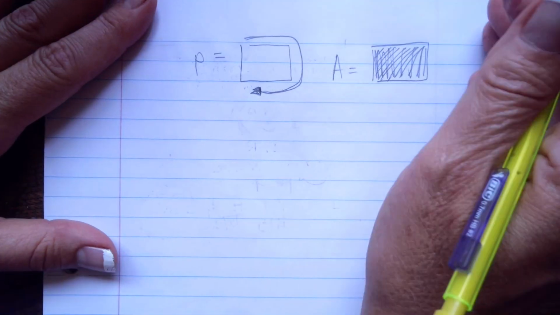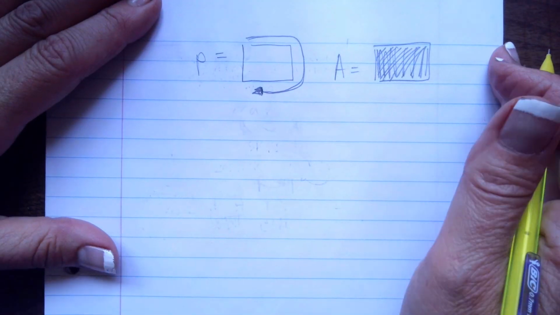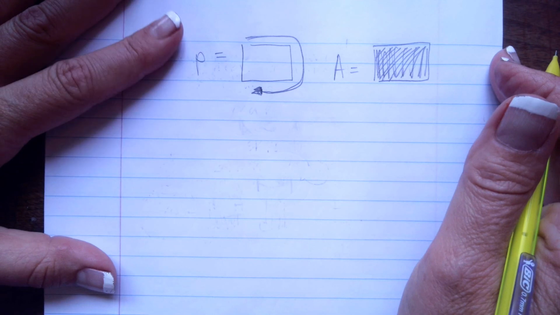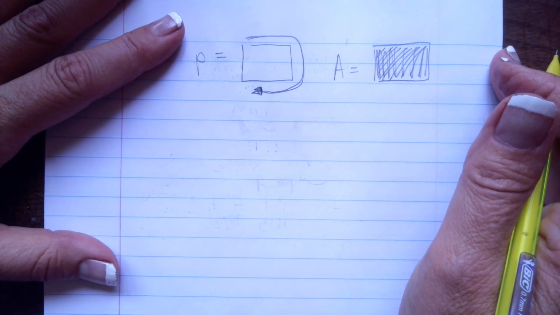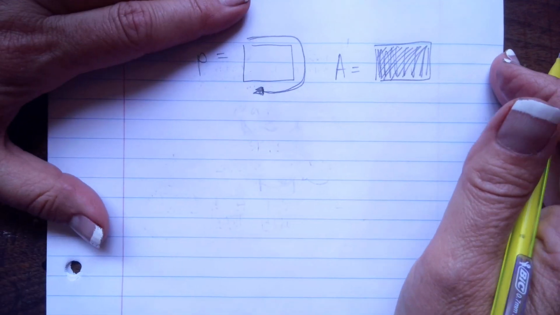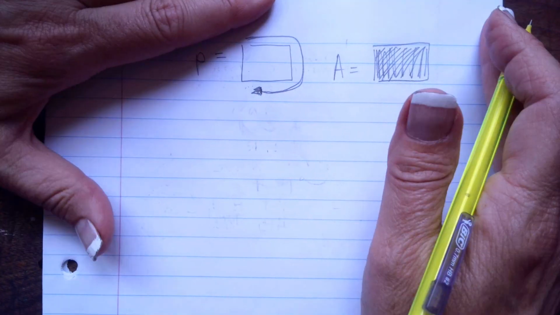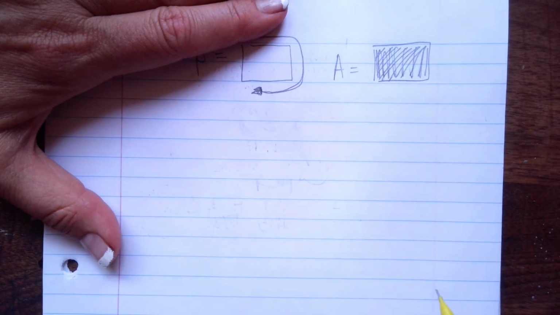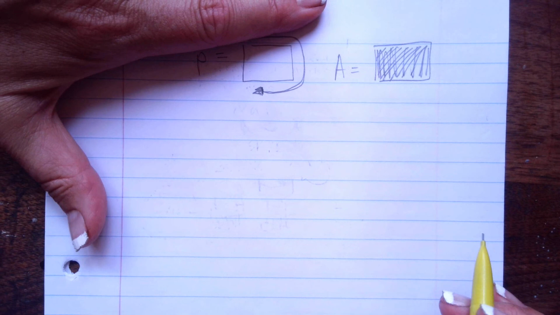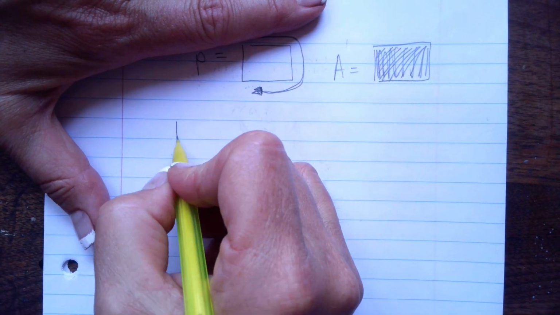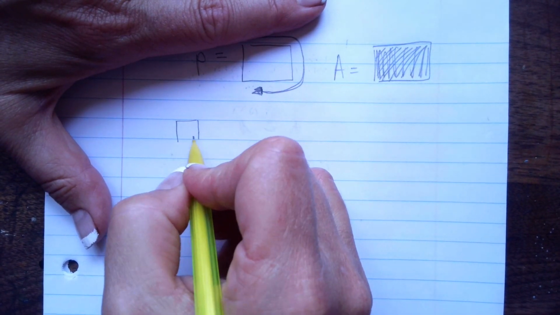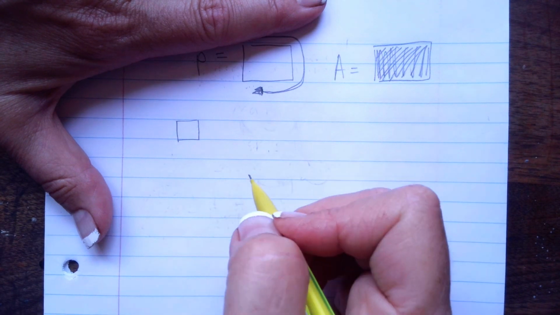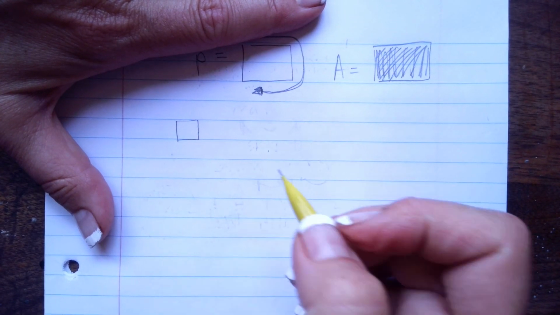Okay? So each shape is going to have a different formula, and the common ones are going to be a square, a circle, a rectangle, and a triangle. So each one of them. What, honey? Do I have to memorize all the formulas for them? No, but you should write them down.